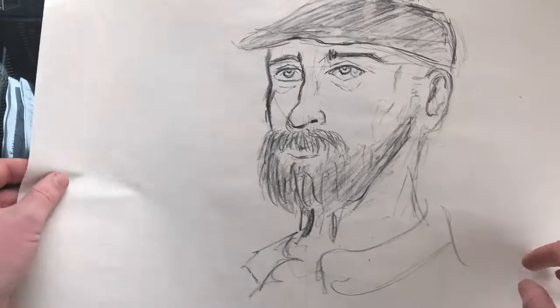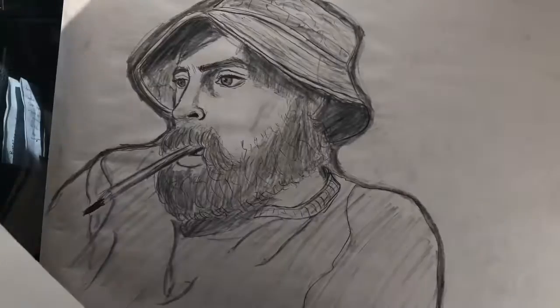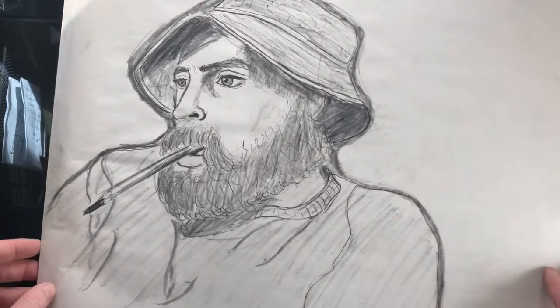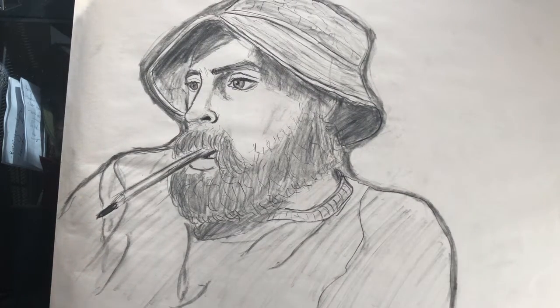So I'd say always use reference where you can, unless you're absolutely confident you definitely don't need to. And even then, if you don't need to, maybe it's worthwhile just checking a picture of something before you go into a drawing anyway, just to make sure you're not going to make any silly mistakes.